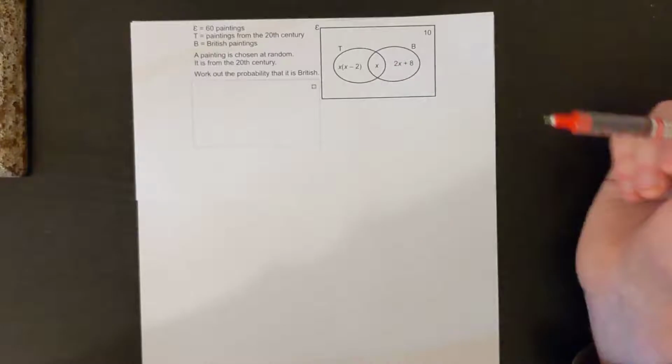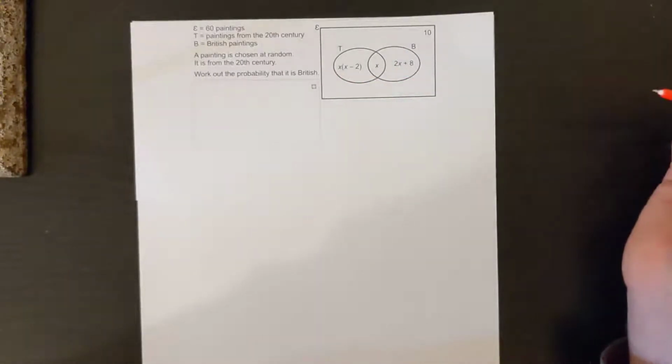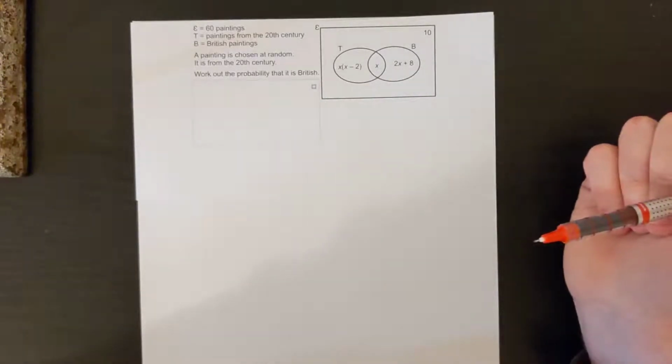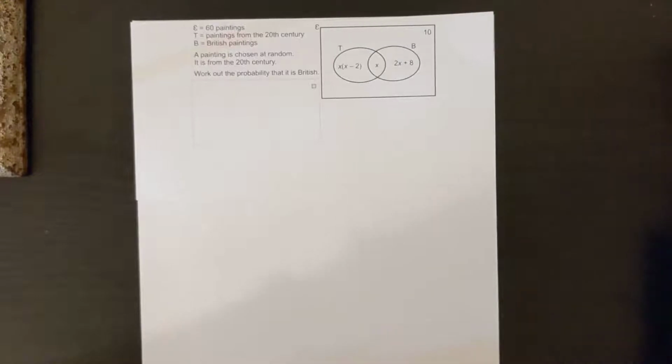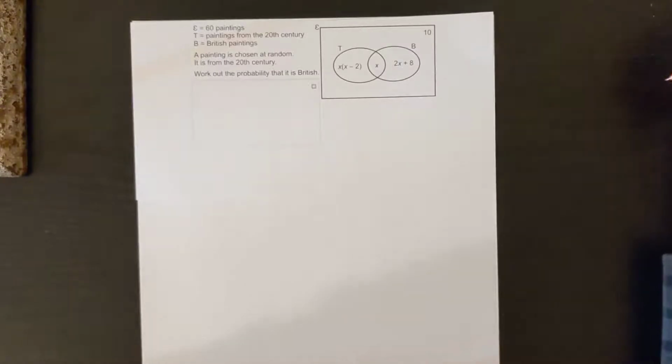So the first thing that's happening in my mind here is this is screaming out to me a given that probability. This is the probability it is British, given that it is from the 20th century. Now there are 2 ways you can approach this, and you may have been taught both or either. You can use a formula. Probability of A given B is equal to the probability of A intersection B divided by the probability of B. Or you may use a Venn diagram. Personally, and the advice I've given to my classes, the Venn diagram method is much more intuitive, much more logical, and much easier to get your head around. But I will show both methods.